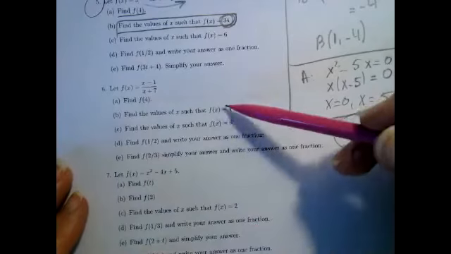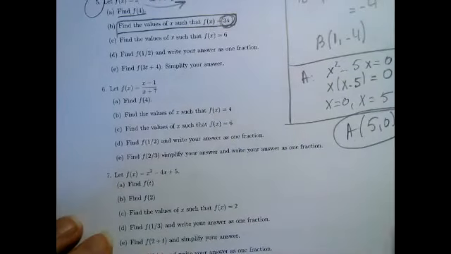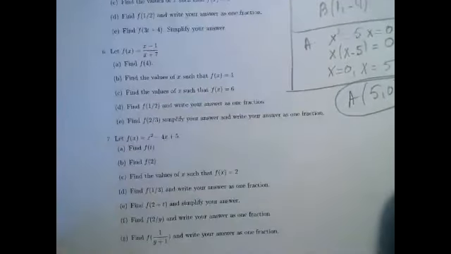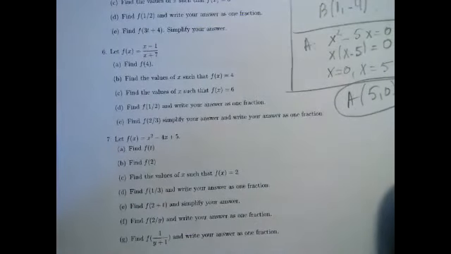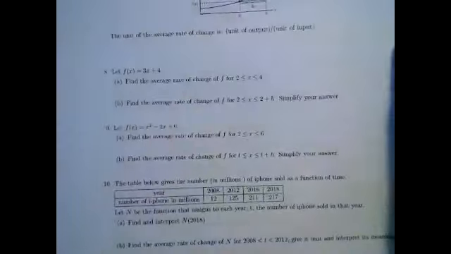Number 7 and 6 are exactly along the same line. So please do them and check that your algebra is correct. Those aren't hard, it's where your algebra gets into the picture. Please make sure to do them. Okay, average rate of change. We did talk about that. This is equation, that's how to graph a function. I don't think you should have problems with it.